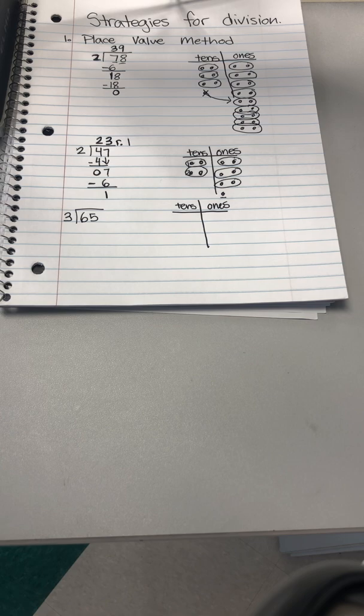Remainder of how many? How many you got left over right here? 4. Nope. That's your big groups of 2.